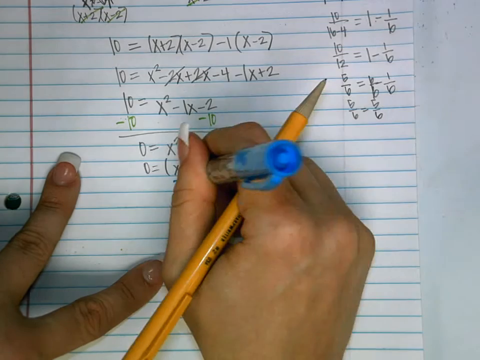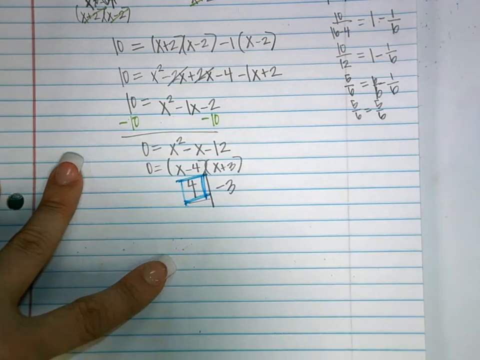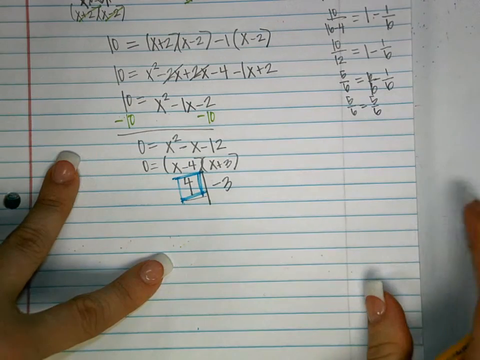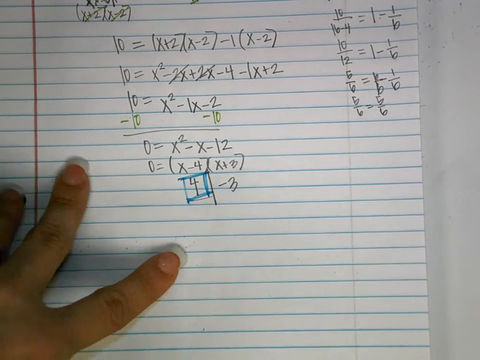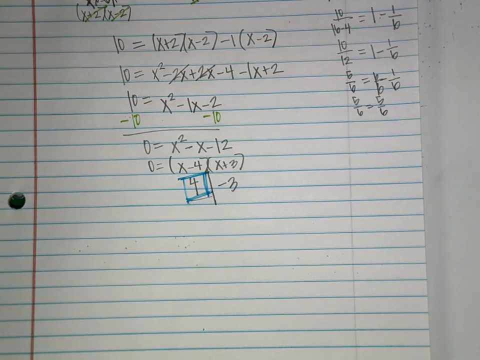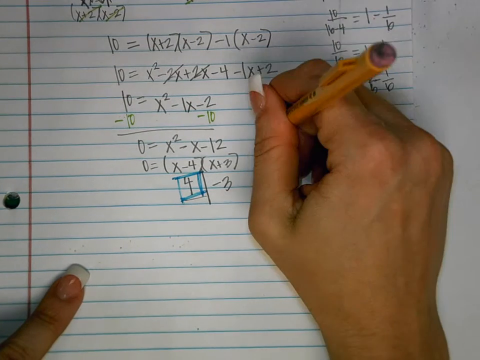Now, there are problems that will have both answers that work. So you have to check every single answer, okay? That's why this test is a little bit difficult, okay? You have to check all of the answers. Okay, now let's check the other one.